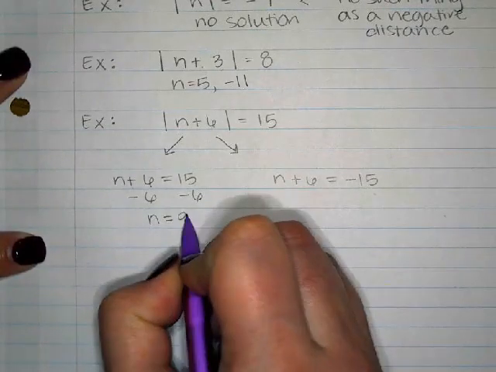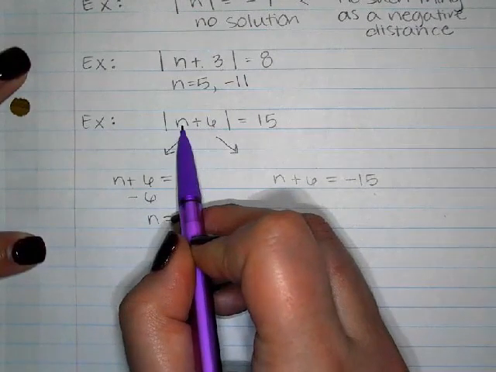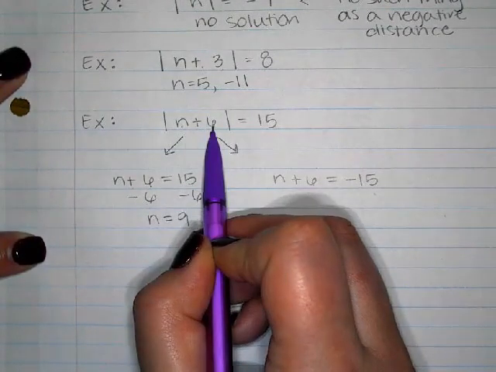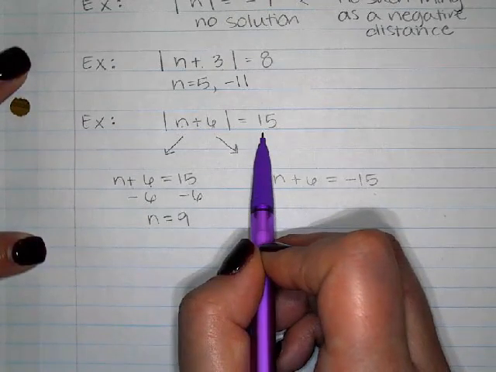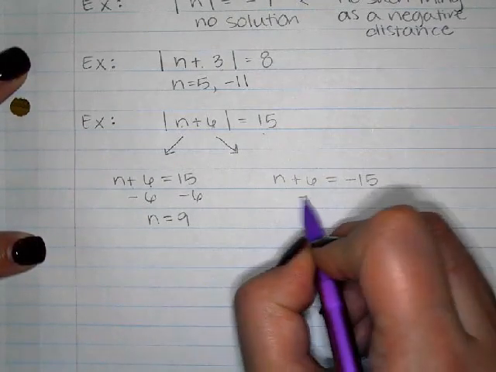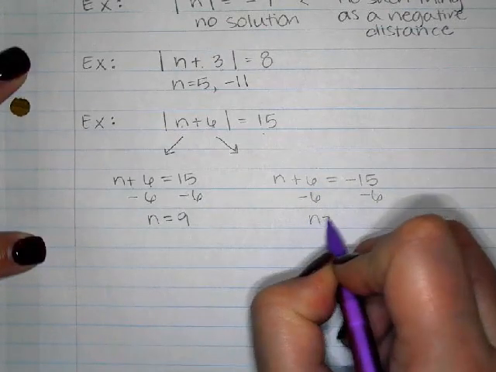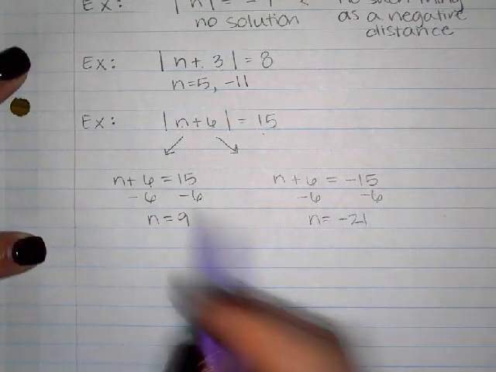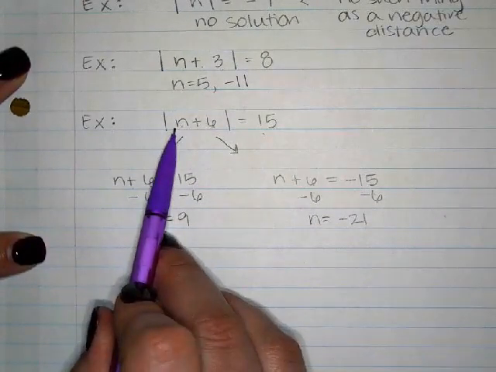Okay, so one of the numbers could have been 9. If our number is 9, then 9 plus 6 is a distance of 15 away from 0. That makes sense? Okay, over here I'm going to minus 6 and minus 6. N equals negative 21. If our number was negative 21, then negative 21 plus 6 is negative 15.